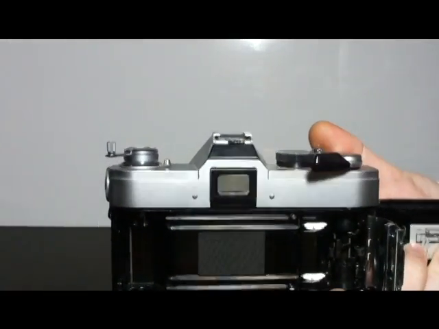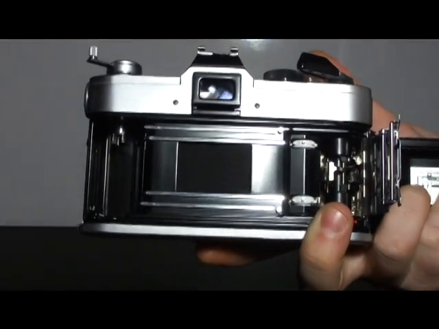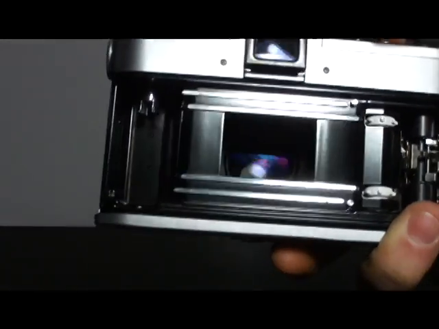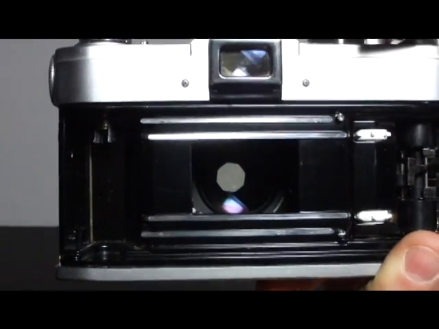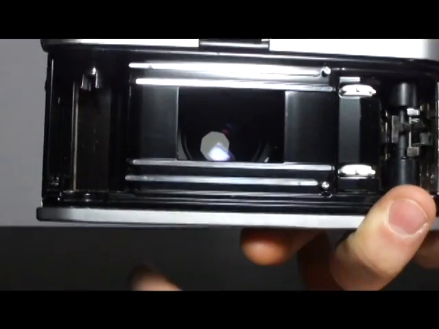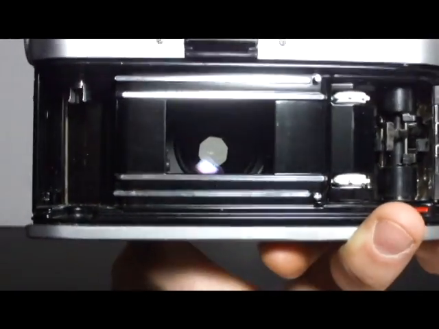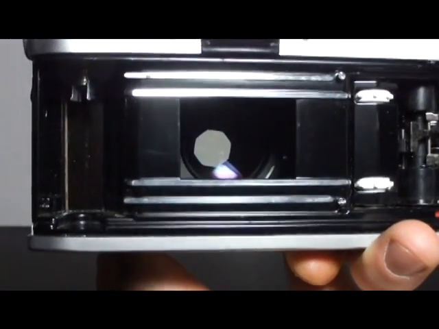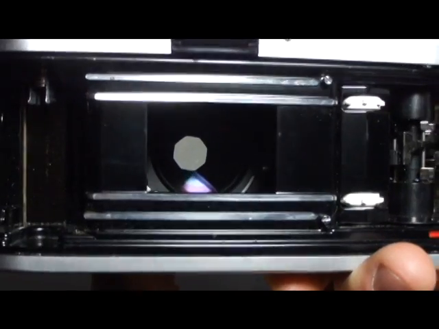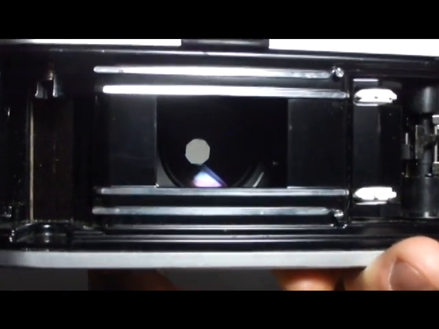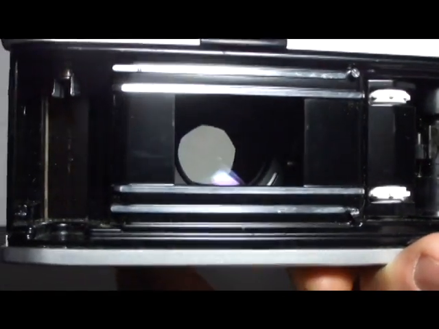But what we're going to do is pop it in bulb mode, which means I can hold the shutter open as long as I want. And on the inside of the camera, you can actually see through, and see through right in there. That is your aperture. And as we rotate the dial, see if we can get a little closer to that. As we rotate the dial, you can see the aperture getting bigger and smaller.